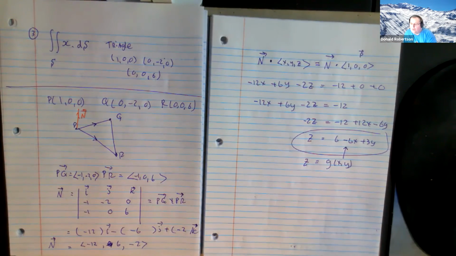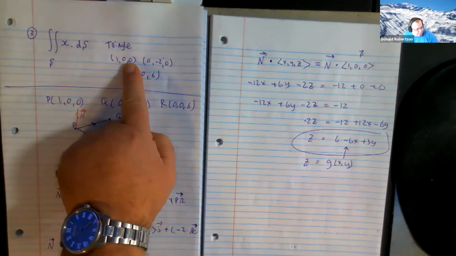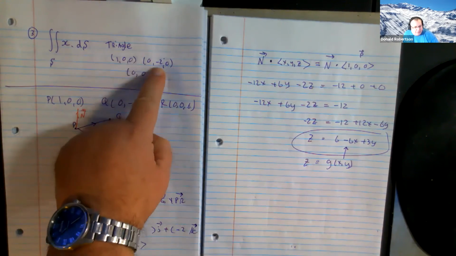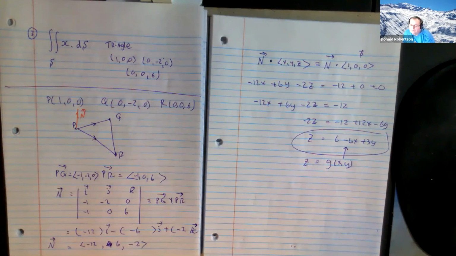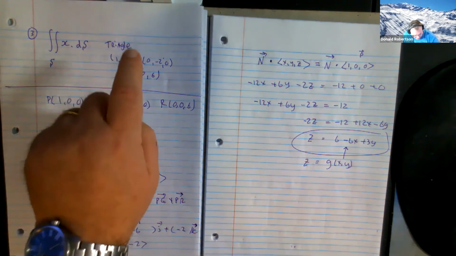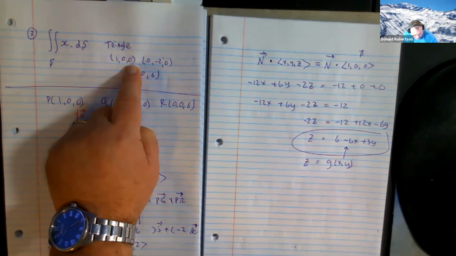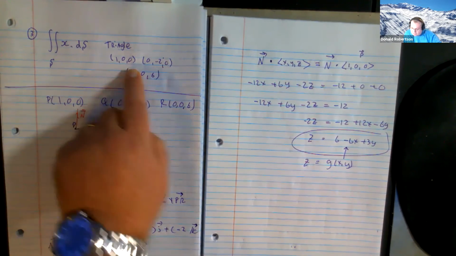That was a lot of work just to find the equation of the points that go through this triangle. So far, so good. Now, what does this fella look like when he hits the floor?